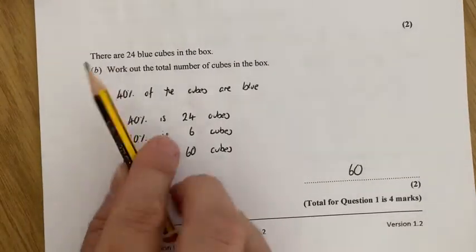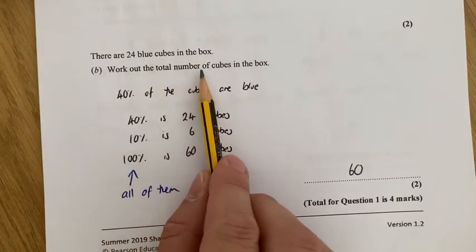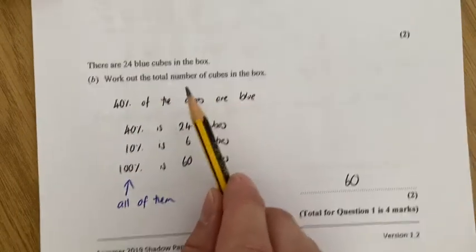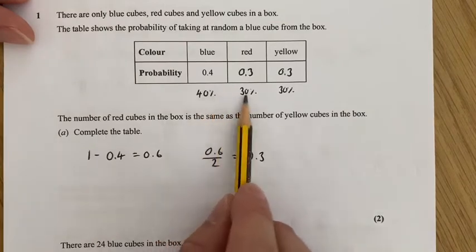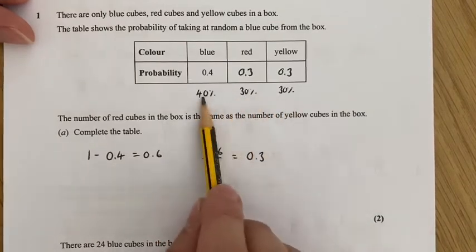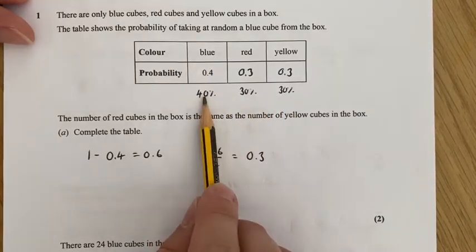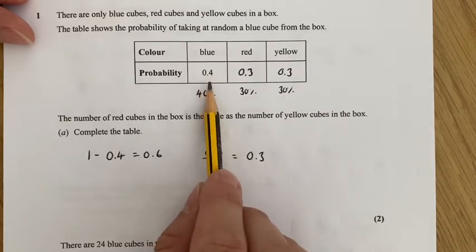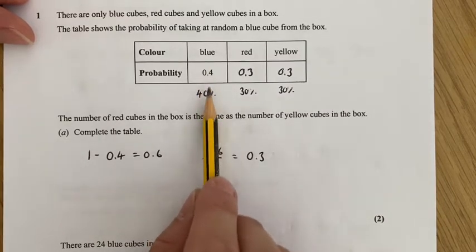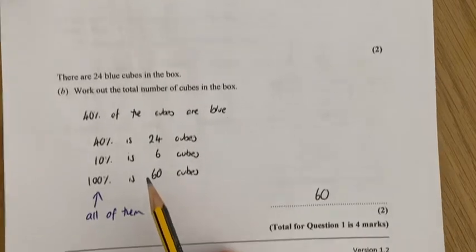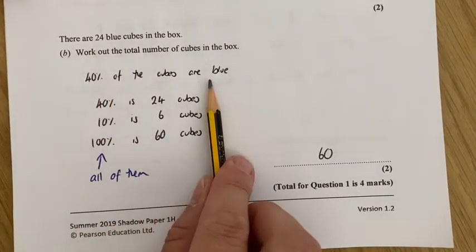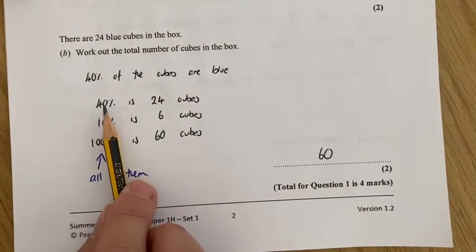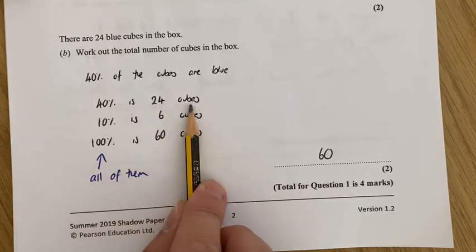Part B. It says there's 24 blue cubes in the box. Work out the total number of cubes in the box. Well, if you see there, I've put the percentages on, just one way to think about it. So 40% of the cubes are blue because the probability was 0.4. 0.4 and 40% are equivalent. So that means that 40% is worth 24 cubes.